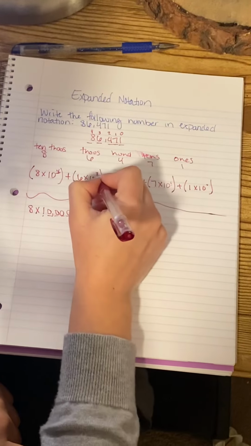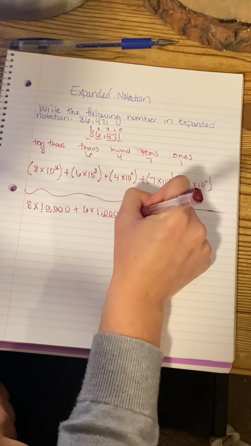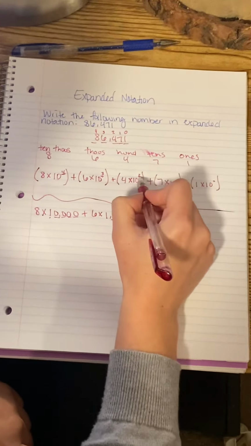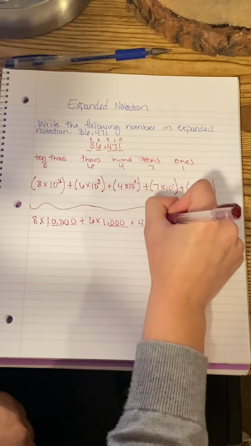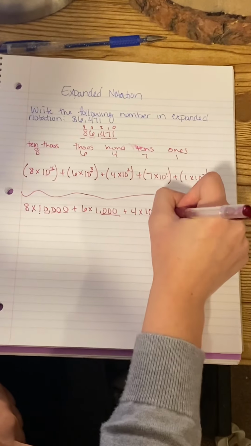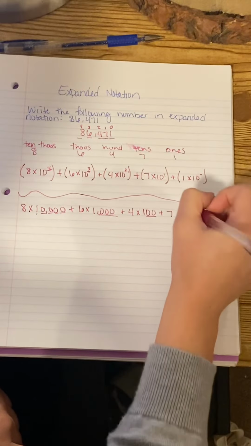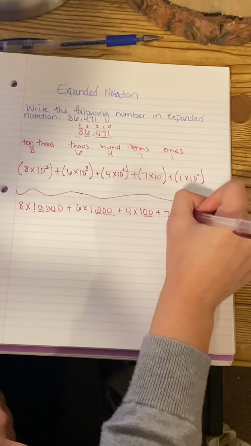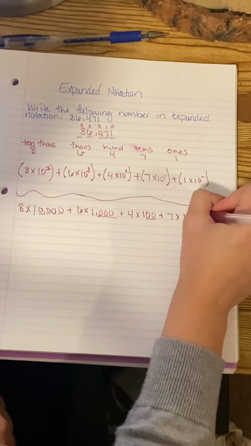These 3 zeros are right there. Our 4 gives us 2 zeros. So 1, 2. Our 7 only has 1 zero, multiplied by 10.